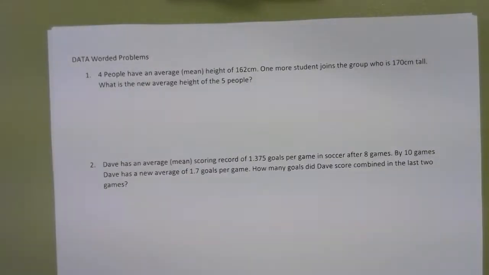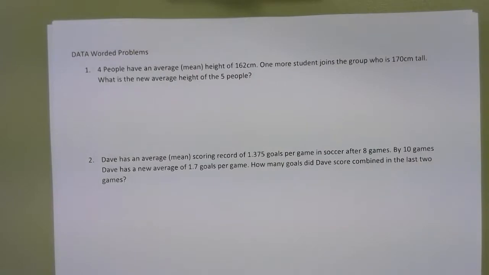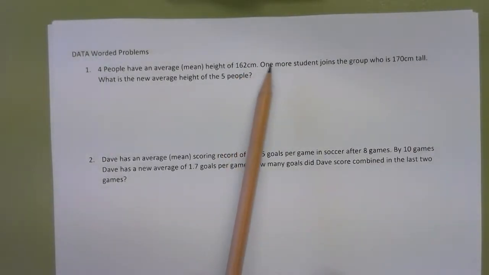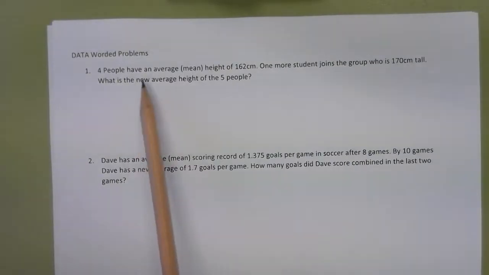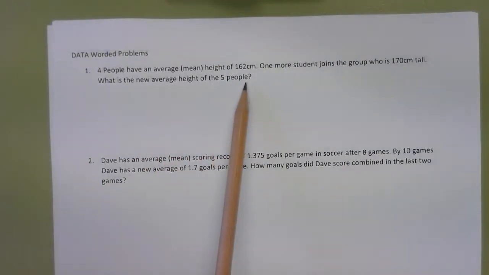Okay, so this week we're looking at worded problems for the data. So let's have a look at number 1. 4 people have an average, the mean height of 162 centimetres. 1 more student joins the group who is 170 centimetres tall. What is the new average height of the 5 people?